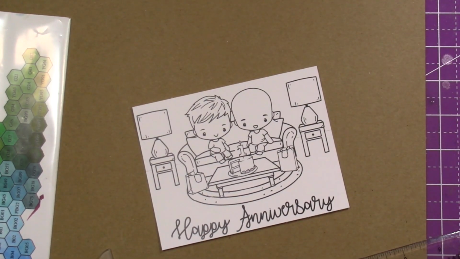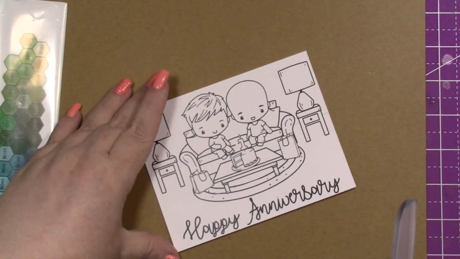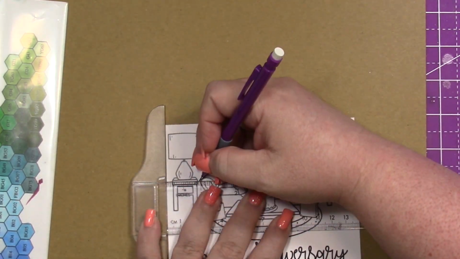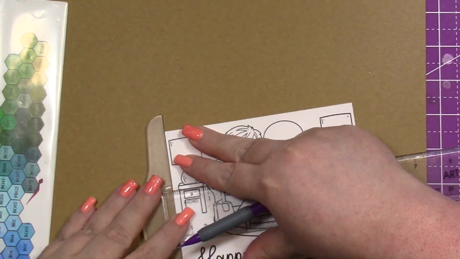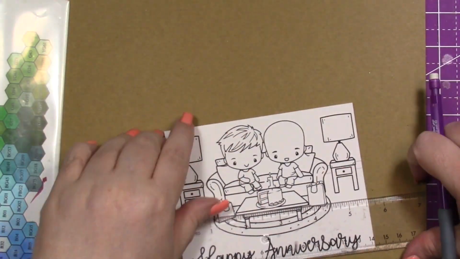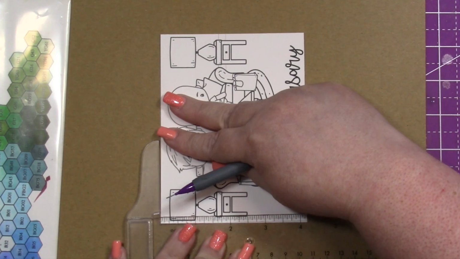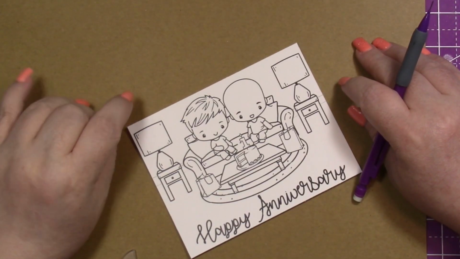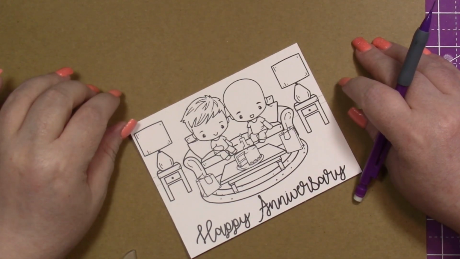So I decided I need to find the spot where the wall starts and the floor starts. So I drew two lines, and it's kind of like my crown molding or my baseboards. So you just have to find where you think it would be even with the back. Again, this is all about perspective. And then I'm drawing in some lines because I want to do a wood floor.